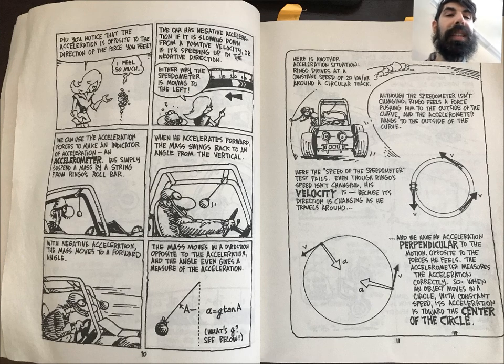So we can use the acceleration forces to make an indicator of acceleration, an accelerometer. We just hang a mass like a bead by a string from Ringo's robot. When he accelerates forward, the mass swings backward. When he slows down, the mass swings forward. The mass moves in a direction opposite the acceleration. And if you look at the angle of it, that'll give you a good idea of the measure of the acceleration.